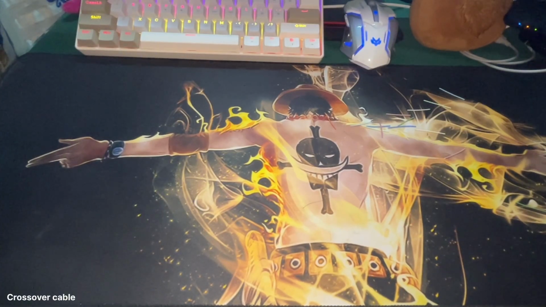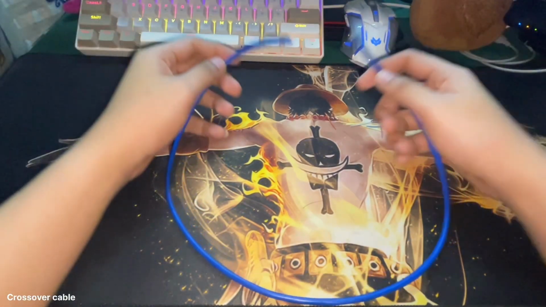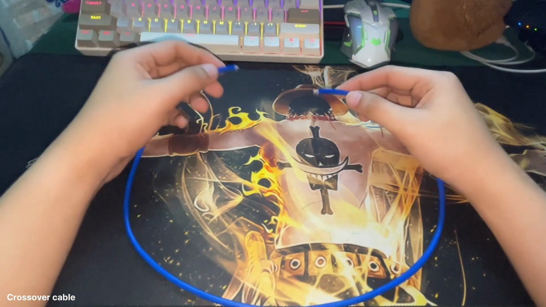Next, let's create a crossover cable. Step 1. Strip both ends of the cable.